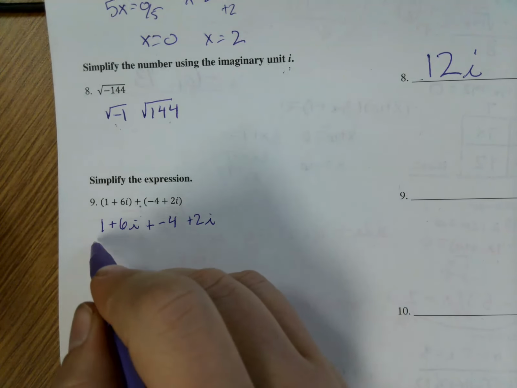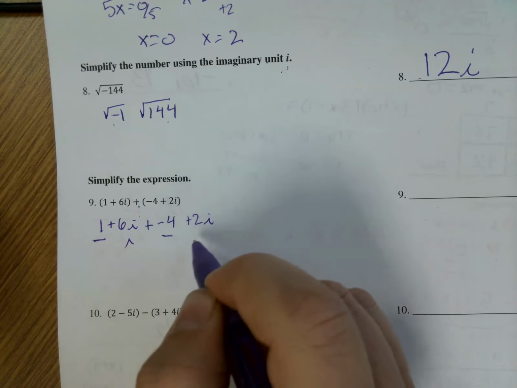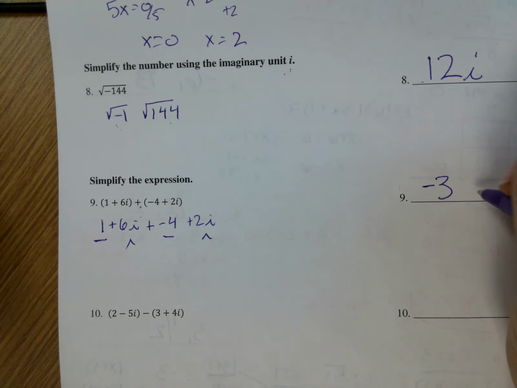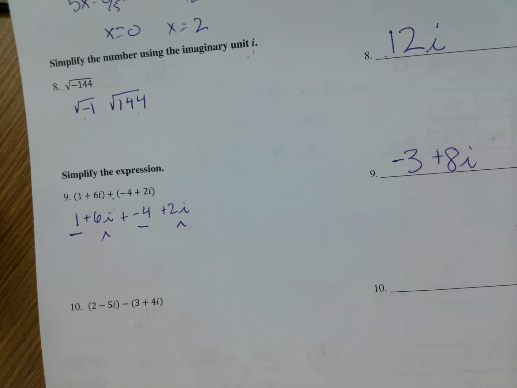Now I can combine like terms. So here's my real part, here's my imaginary part. So 1 minus 4, -3. 6i plus 2i, 8i. So that would be my final answer.